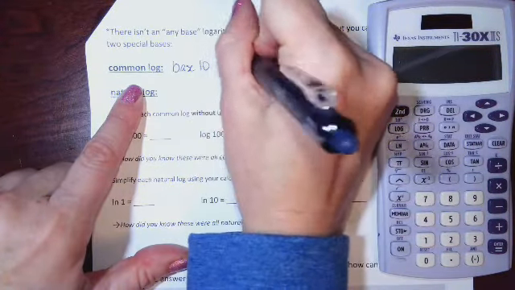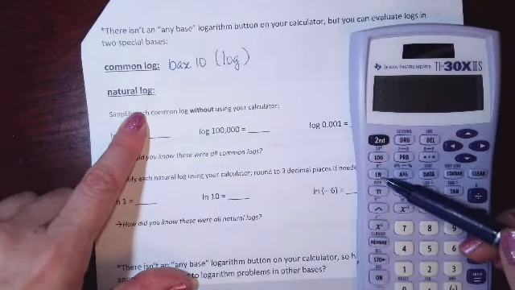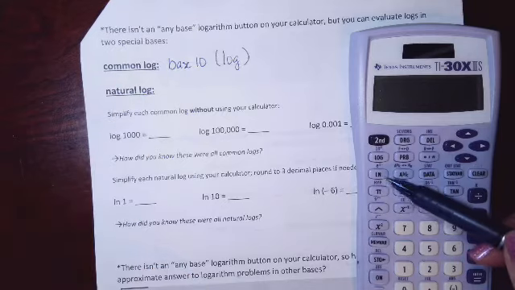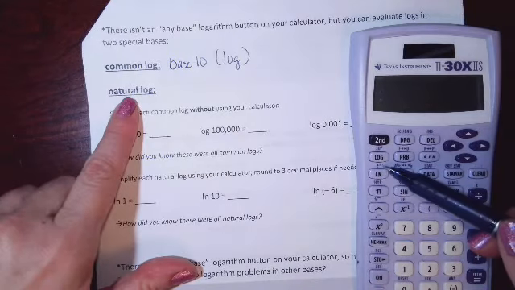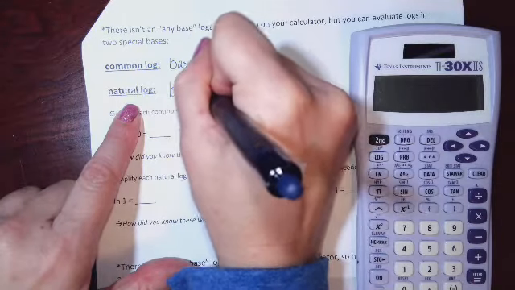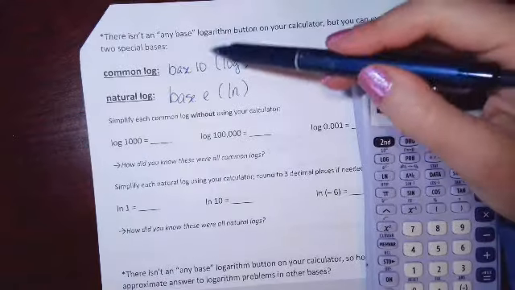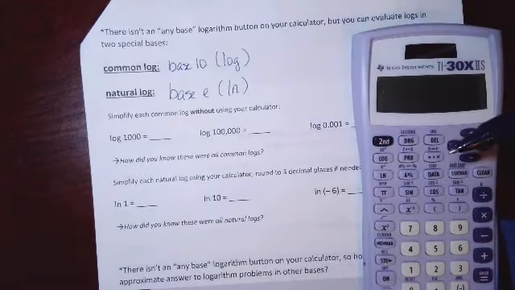And like I said, that's that log button. Natural log, ln, I think it's in French, why they abbreviate it ln. If you look right above, it is base e. Base e is my ln button, natural log. Those are the only 2 bases that you can just plug things into your calculator for.